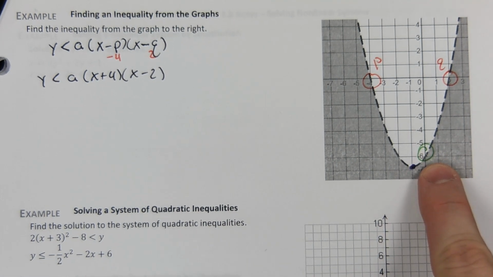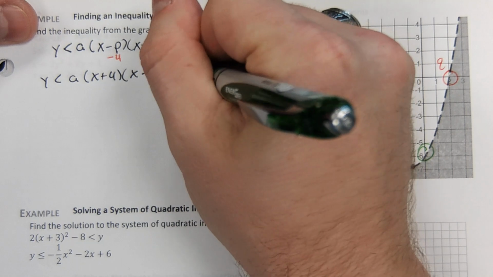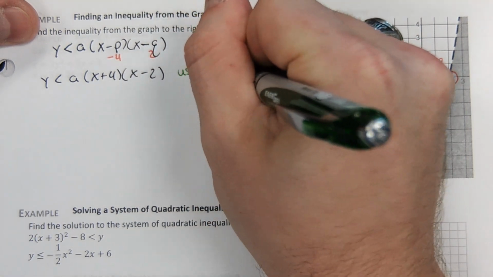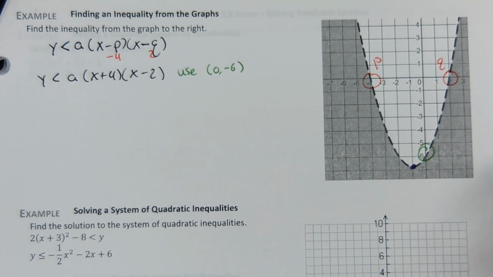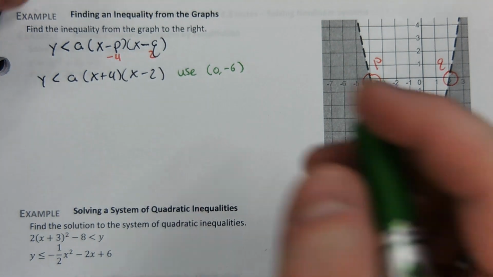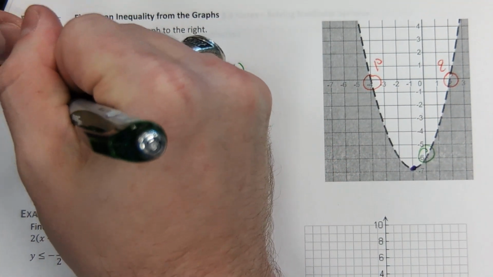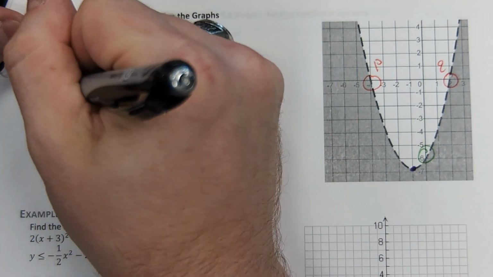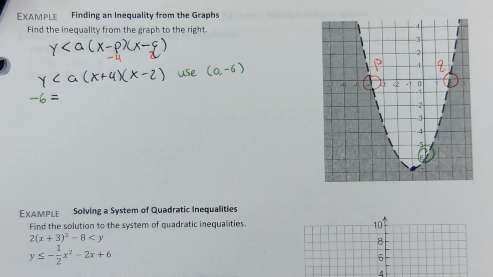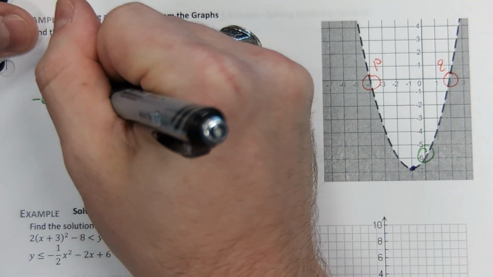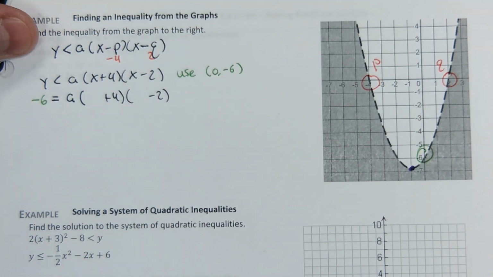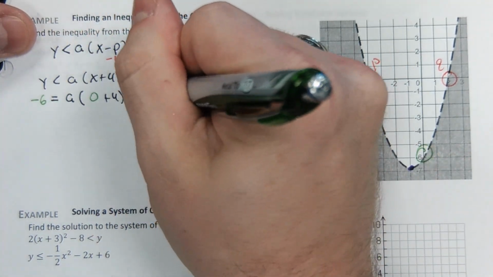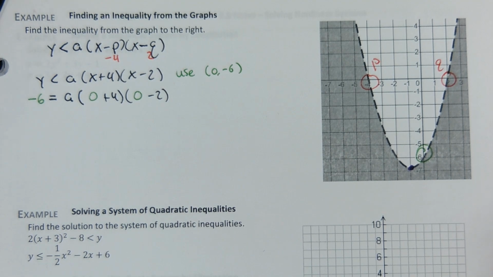Now, I'm going to use 0, negative 6 to solve for a. So plug in a point, x and y, and solve for your unknown a value. I know that it doesn't say y equals, but since we're solving for a, I'm going to write equals. So I've used 0, negative 6, and I've plugged in to x and y.